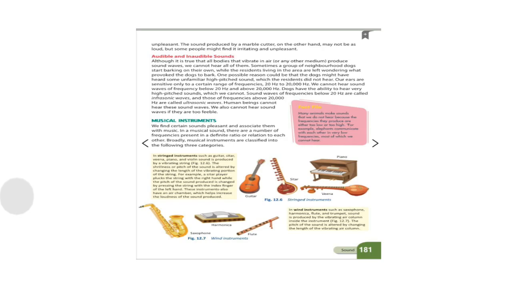The next, the sound produced by a marble cutter. All of you know, isn't it? Whether it is pleasing to your ears? No, so that sound is irritating and unpleasant. Now, audible and inaudible sounds.